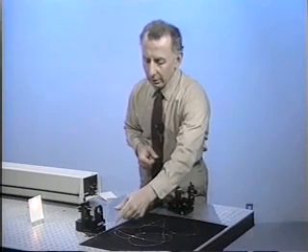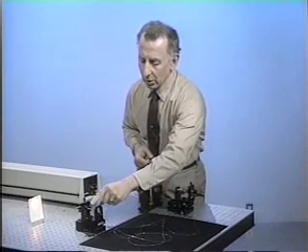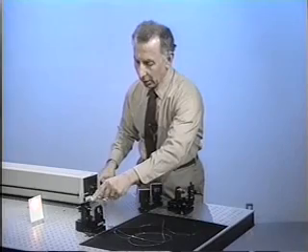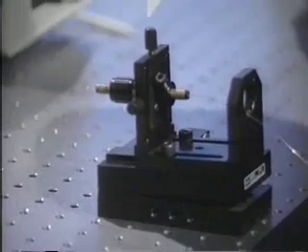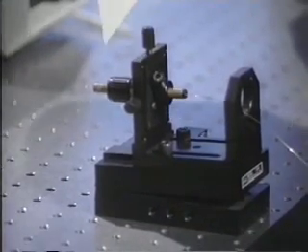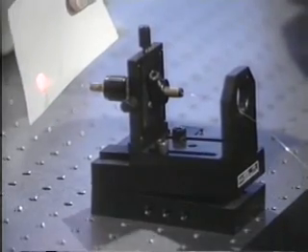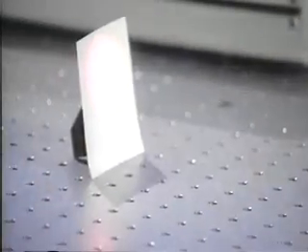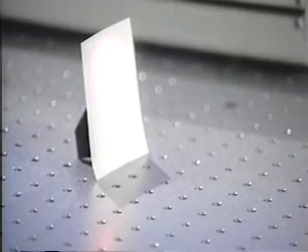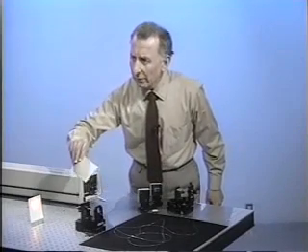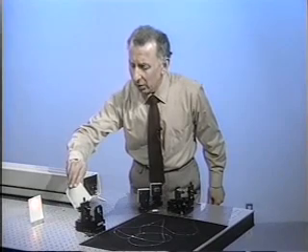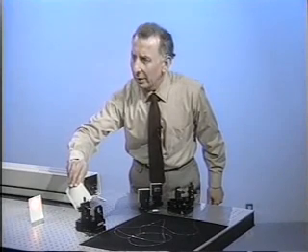The other end of the fiber then goes into this holder, and the chuck here. It's in a fiber holder in a chuck, and the output of the fiber is over here onto this little screen.